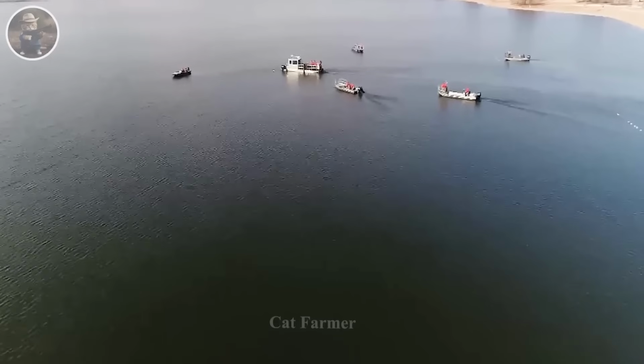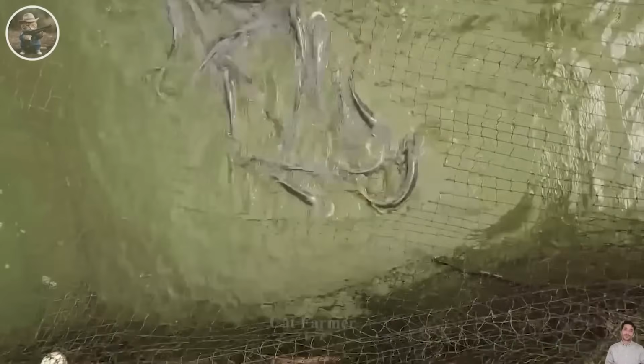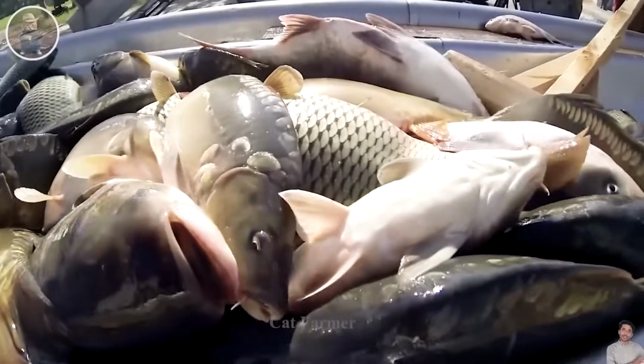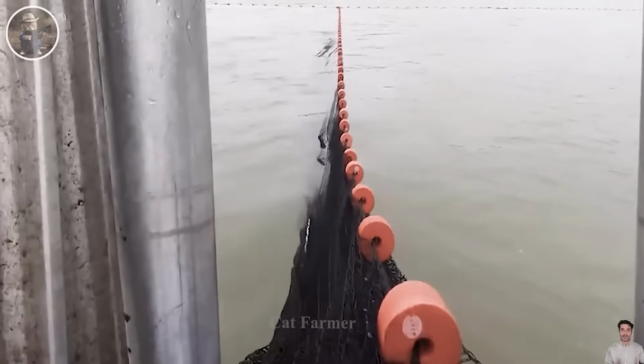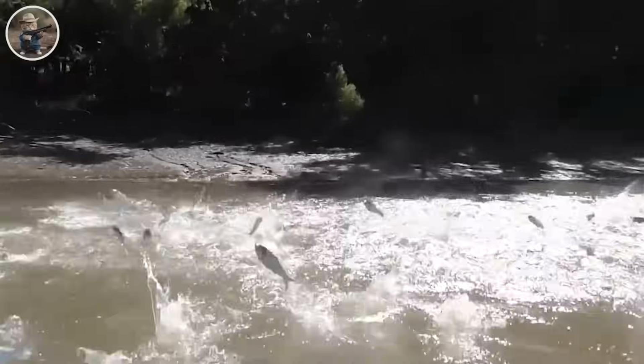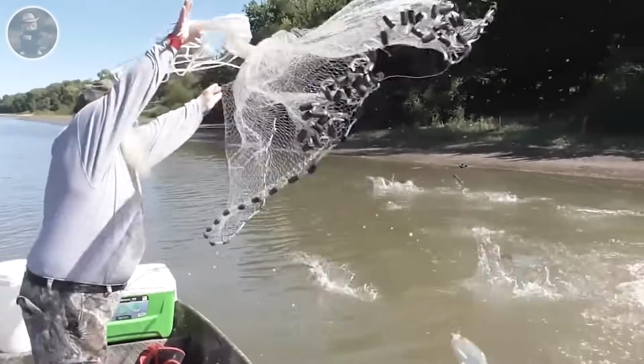By using nets, farmers can effectively catch fish in both compartments. The long net is fixed from one end of the bank and stretched across the other end. Once the net is deployed, the boat moves through and creates a powerful force impact, causing the Asian fish to move and be sucked into the net.